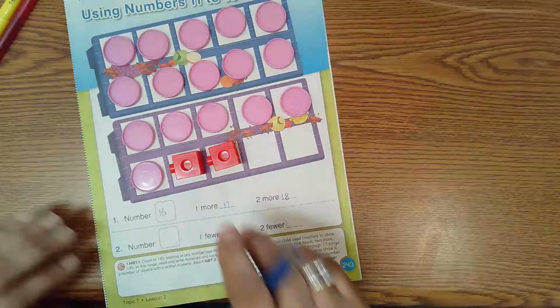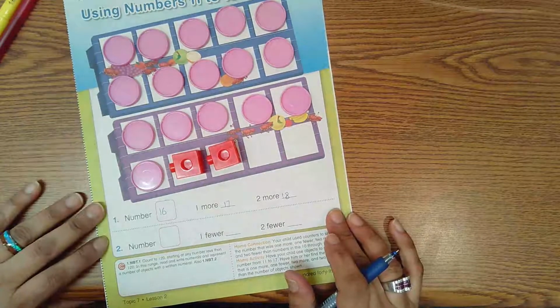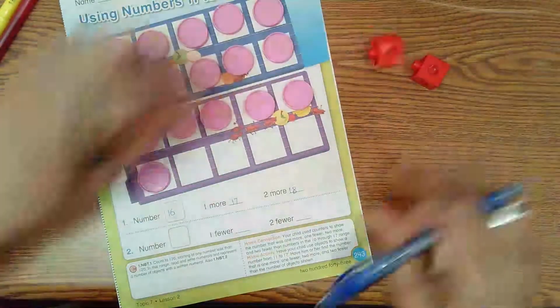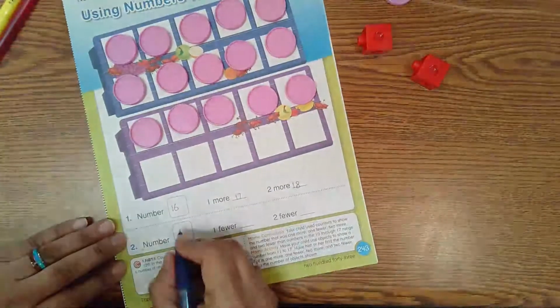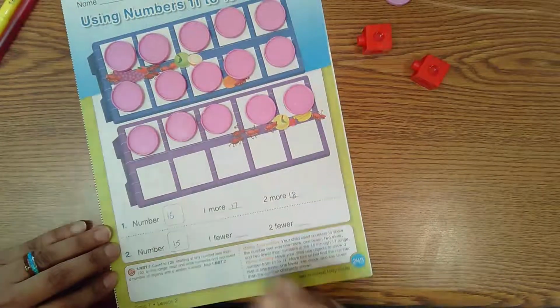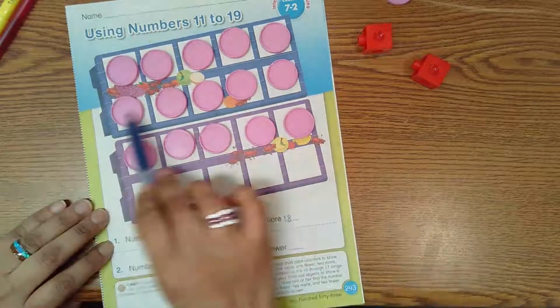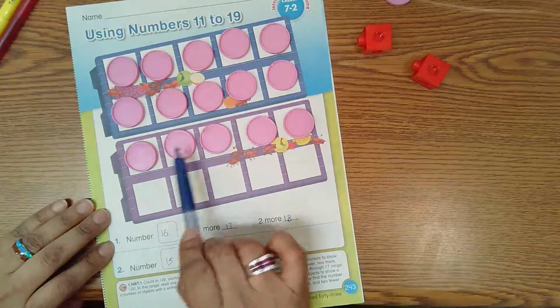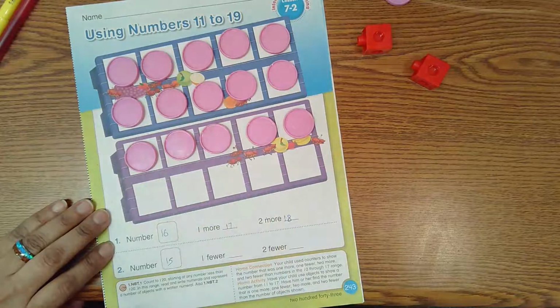Okay, let's choose another number. Let's say number 2, 15. Okay, so 15. I have my first 10 frame filled and the leftover, the 5. 1, 2, 3, 4, 5. I know my row. 5.